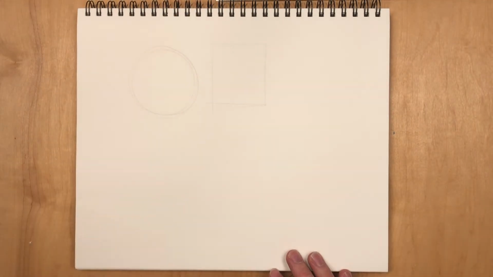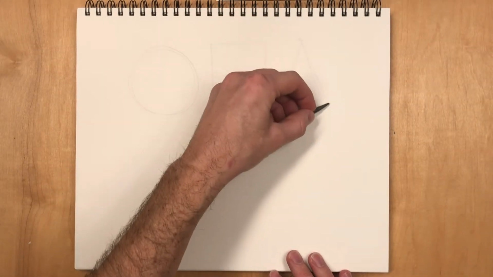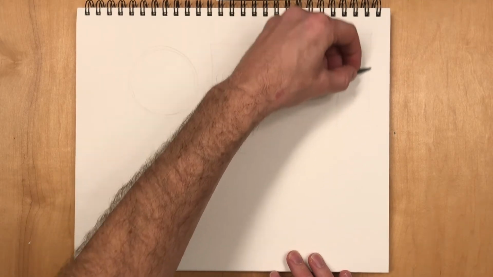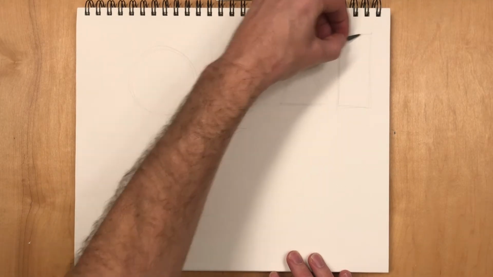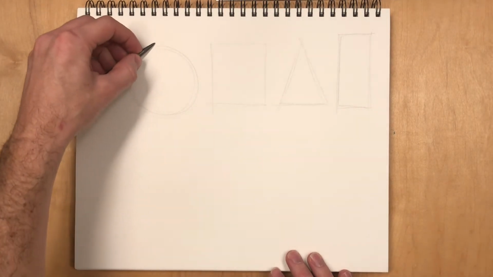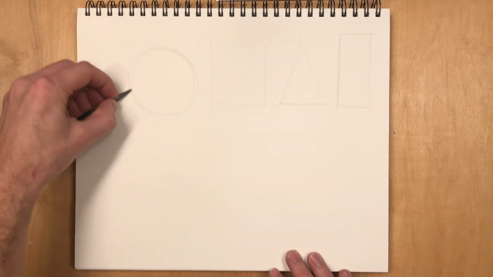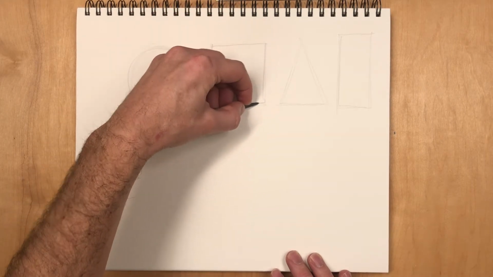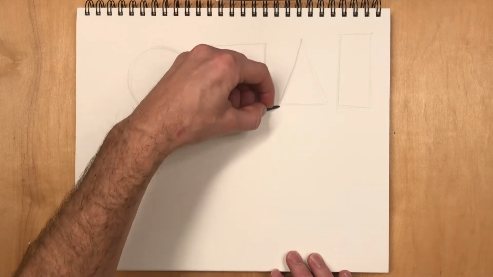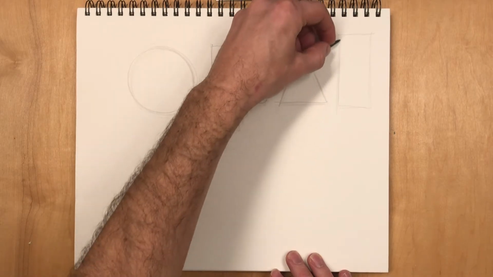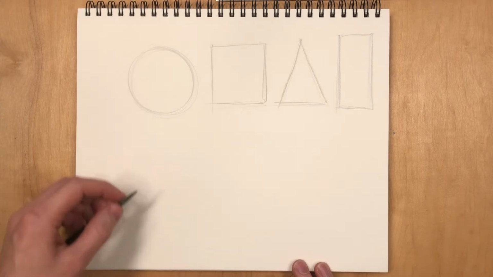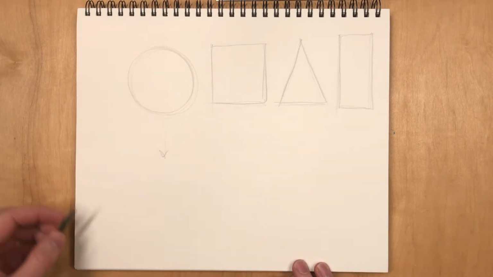There's a square, there's a triangle, and we'll end with a rectangle. These are the basic simple shapes that we can use in drawing. There are so many things in the world that can be described by these four basic shapes. And these shapes are two-dimensional, meaning they're flat. They don't have any depth to them at all, but we can add a sense of depth by changing them.